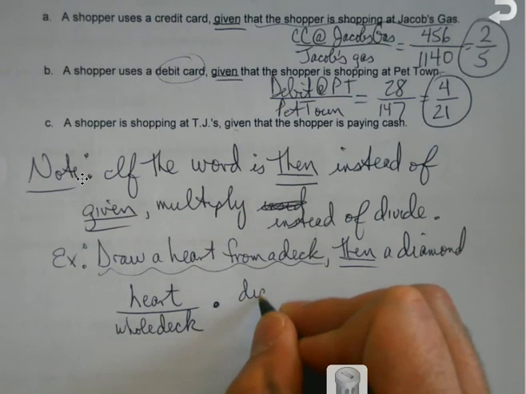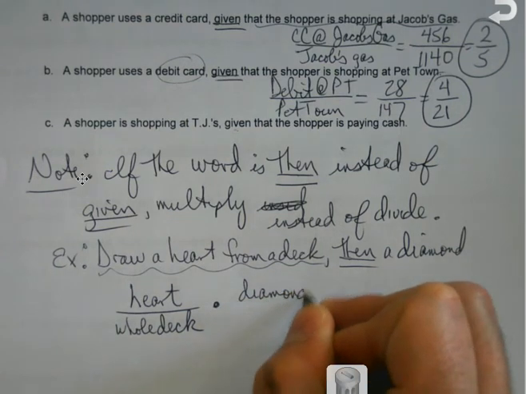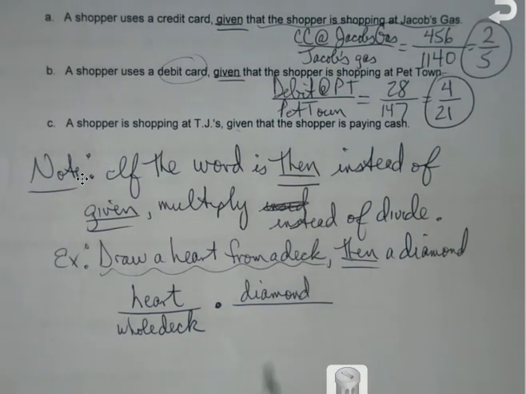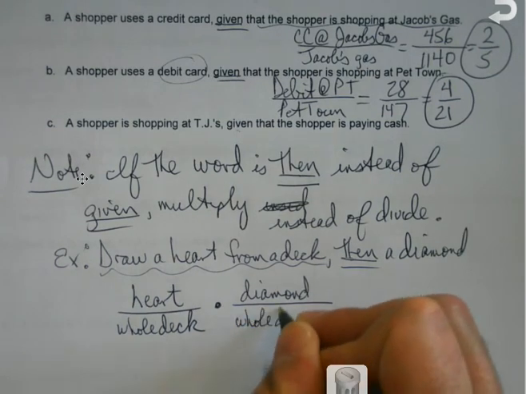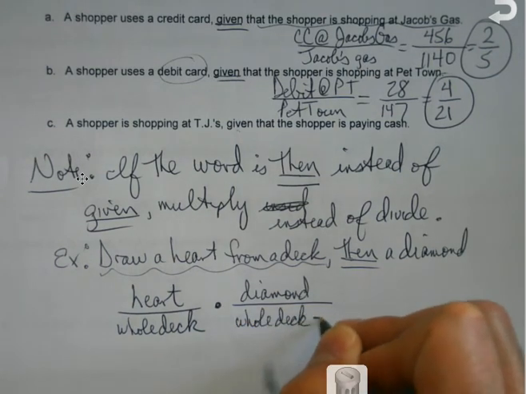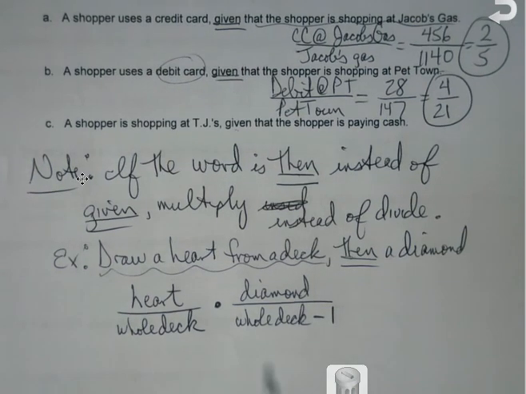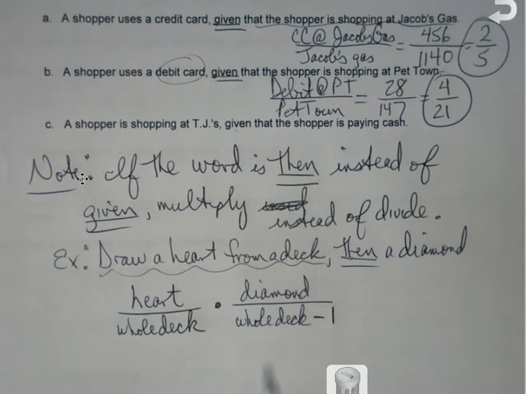That is my success. But here's where I've got to be careful. I'm picking from the whole deck minus 1. Because actually, I will have drawn a heart with my first card, and that card's still in my hand. So I'm not picking from the whole deck anymore because there's one card that's been taken out.